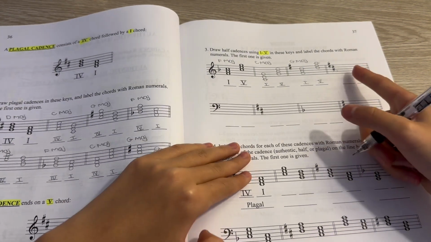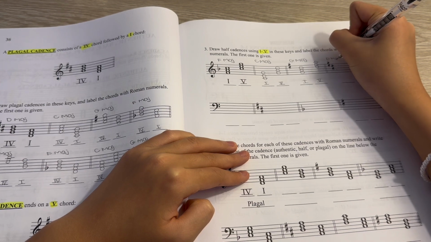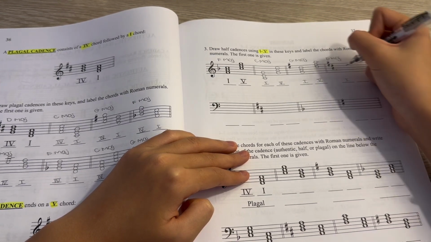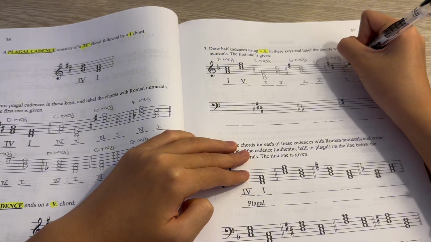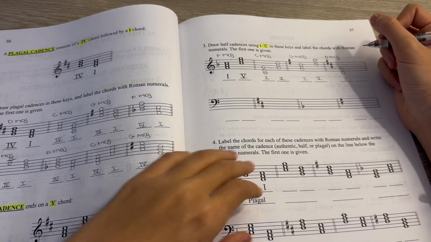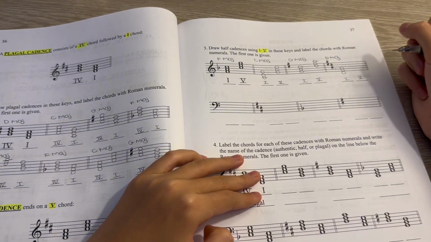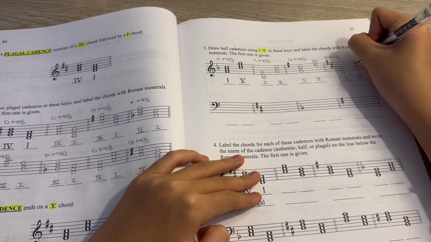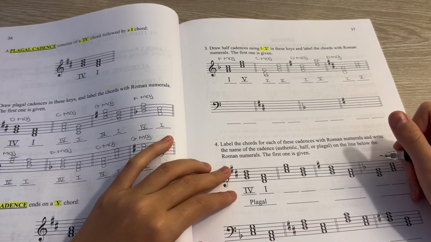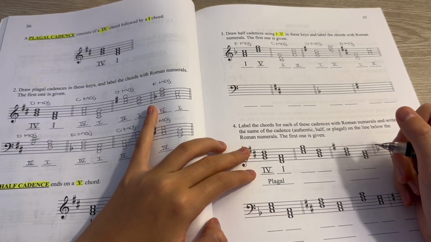Okay, now this one is in D major. So we're going to start off on the tonic. So D, F, and A to build our D major triad. Okay, now we're going to go 5 steps above to find our dominant. So we're going to start on an A. So A, C, and E are an A major triad. Awesome. Okay, let's do the next one.